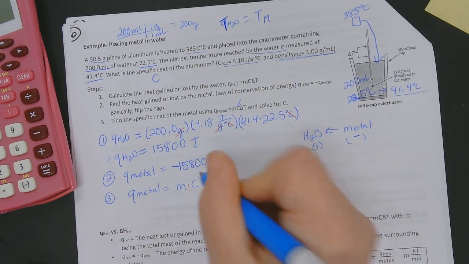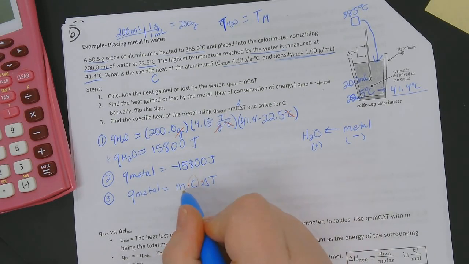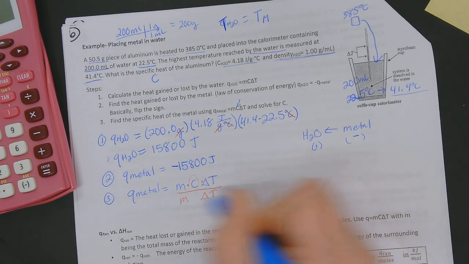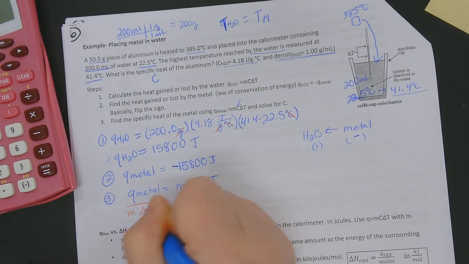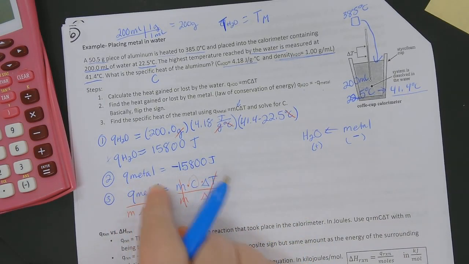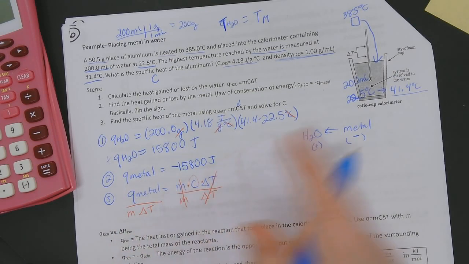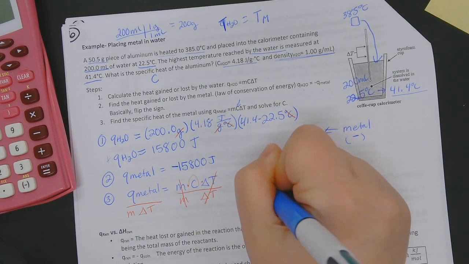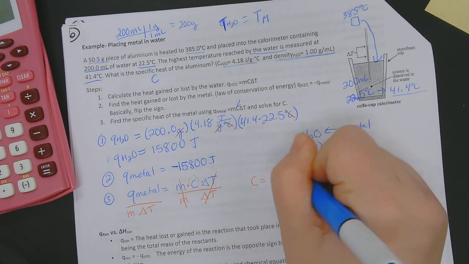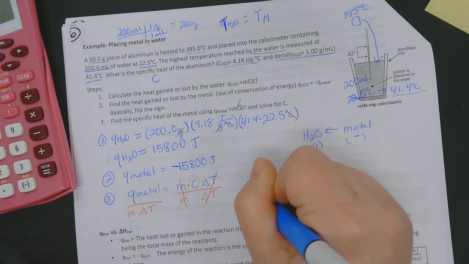If I want to solve for C, I need to move everything else away from C. If they're being multiplied, I need to do the opposite and divide them on both sides. That means this is your setup here. Your specific heat C is Q over M delta T. So my specific heat is my Q value, which I have from up here. Again, everything should apply to the metal now. This is all for the metal.